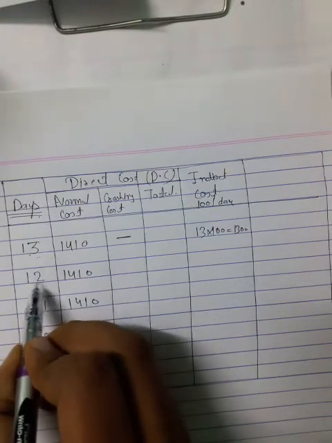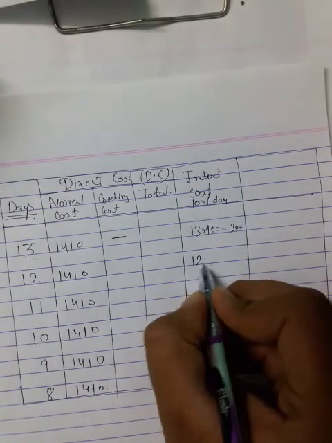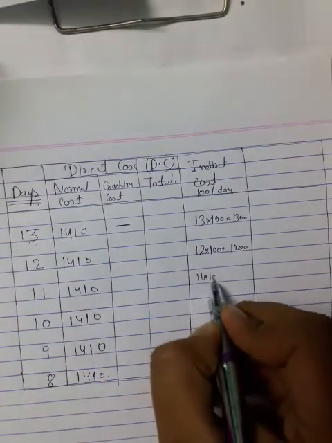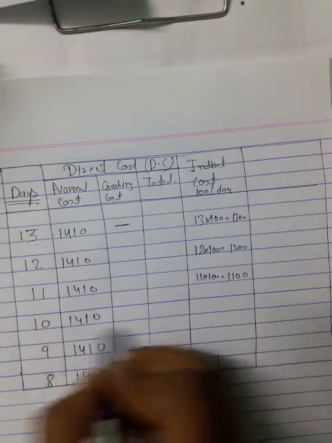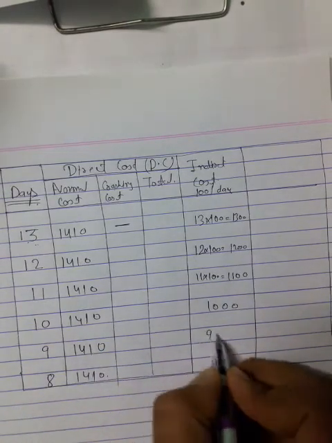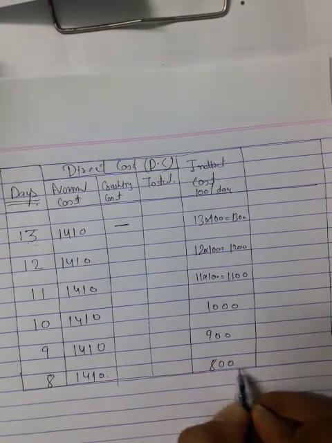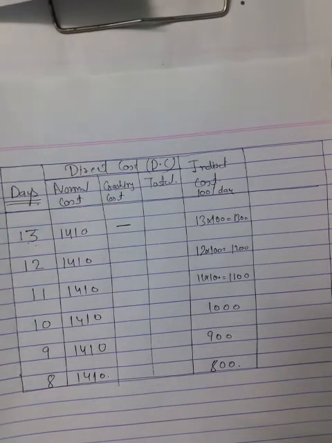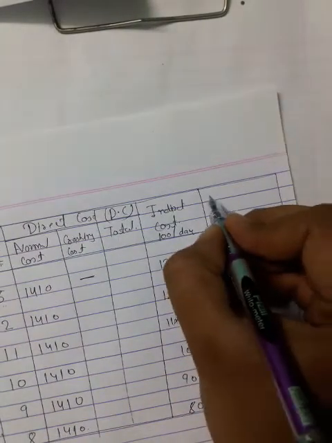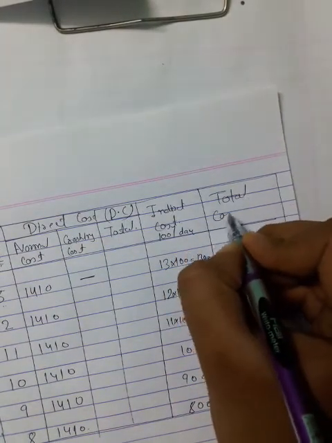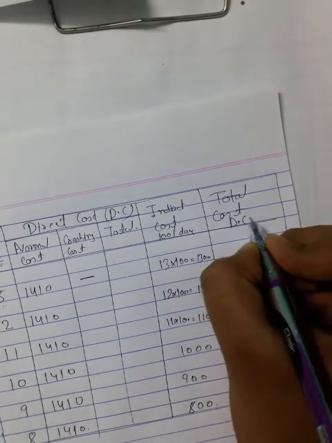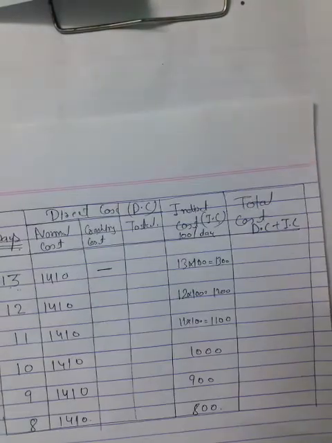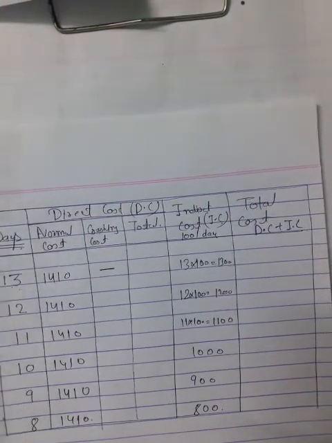Again the same thing here, you multiply by 12, 12 into 100 is 1200. Same thing here, 11 into 100, that is 1100. Same thing here, 1000, here 900, and 800 here. After this you have to start the crashing. Here write total cost, that is direct cost plus indirect cost. This is indirect cost.